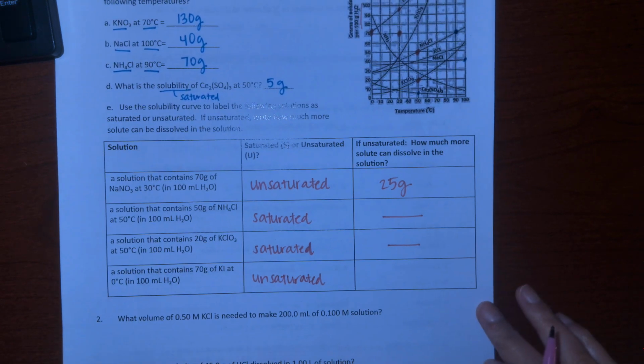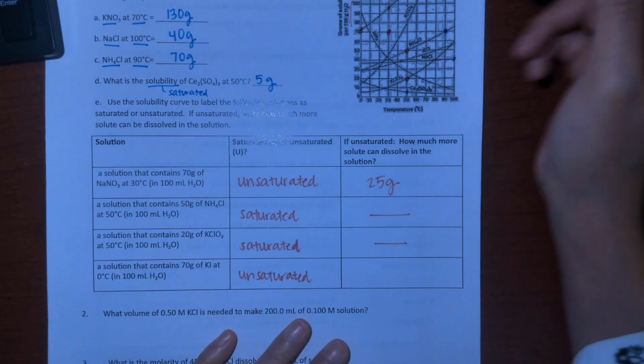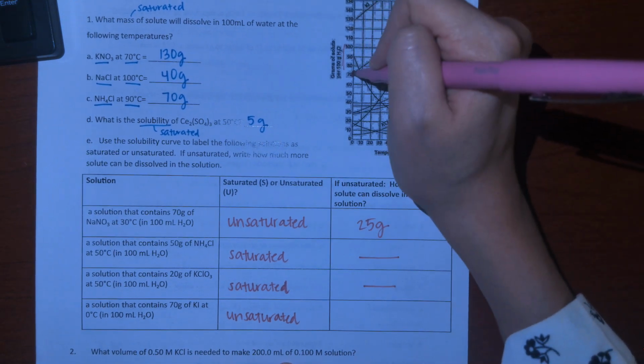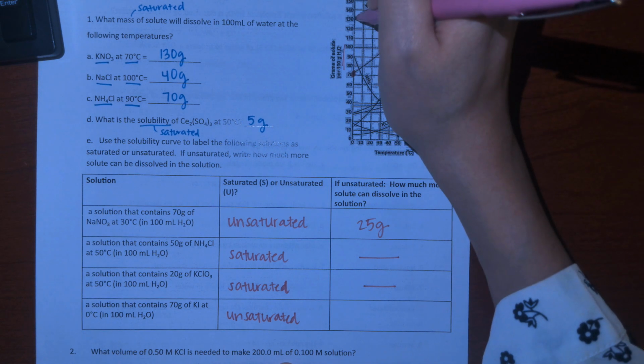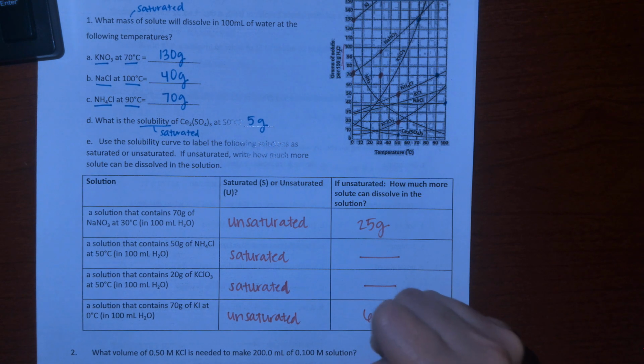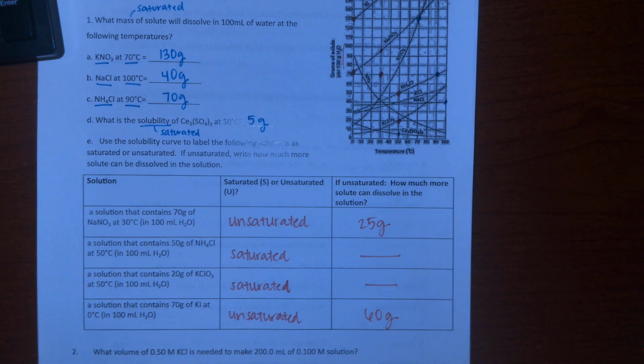I got unsaturated for this one, so that means you have to count how much more for you to get saturated. So 70 grams all the way up to 130. What is the difference there? You should get 60 grams.